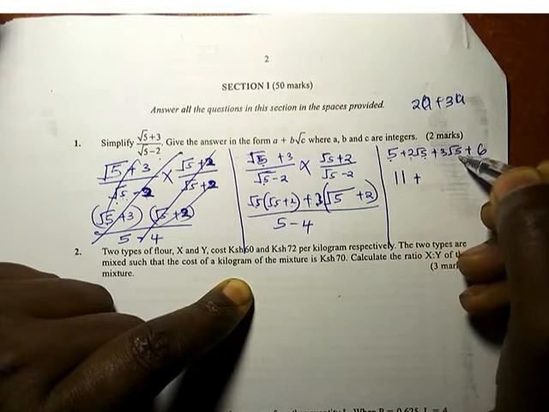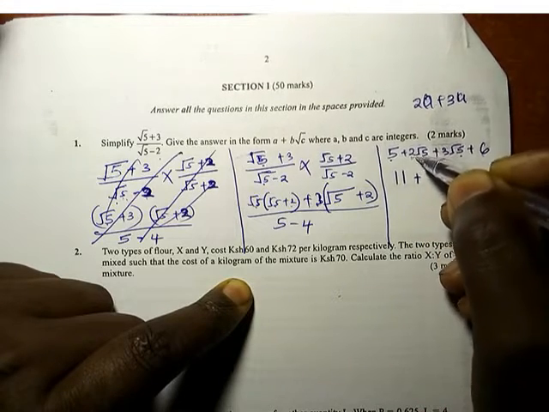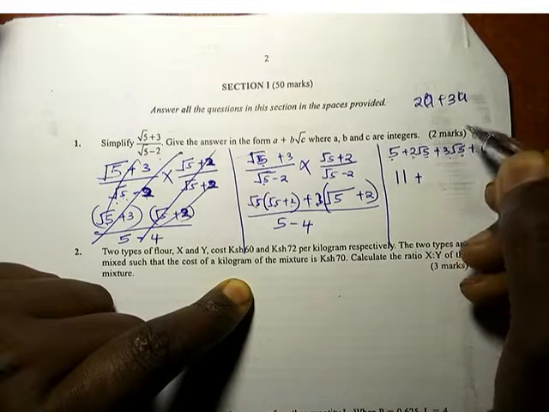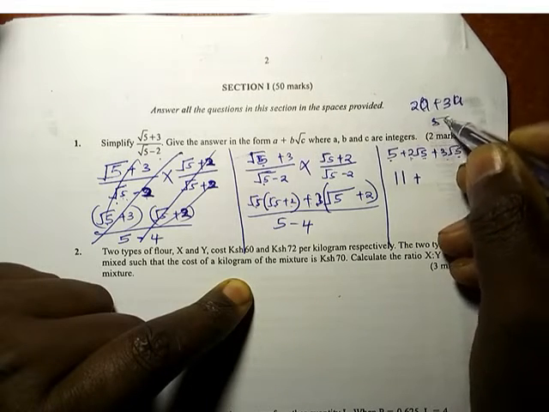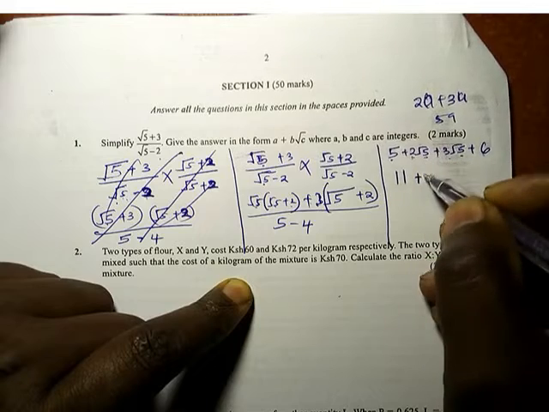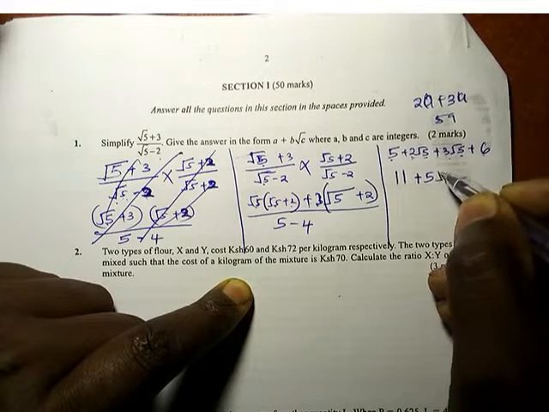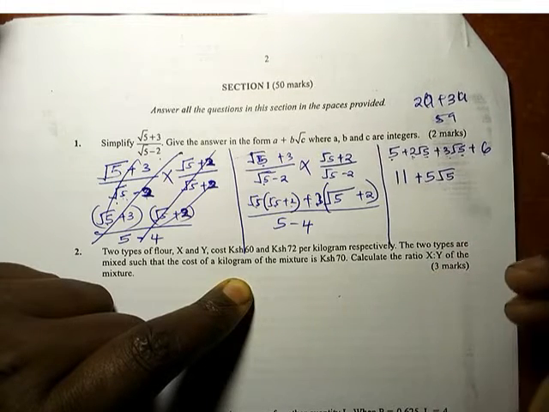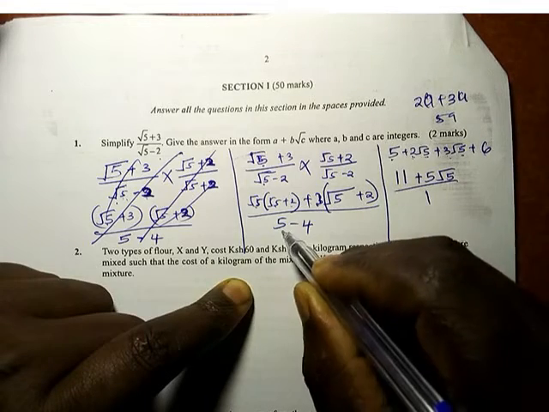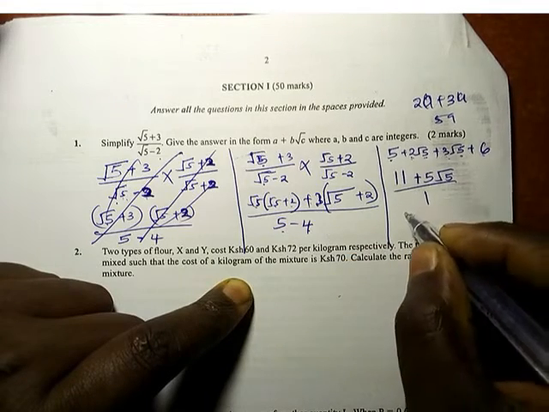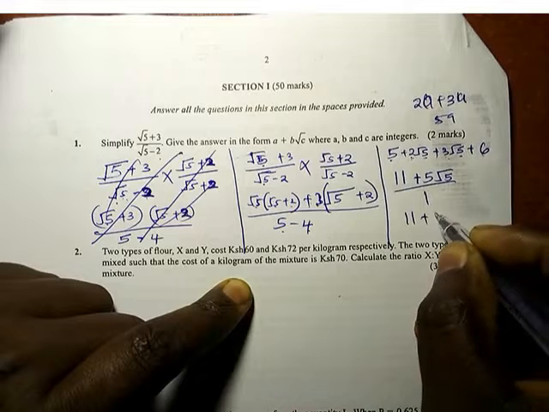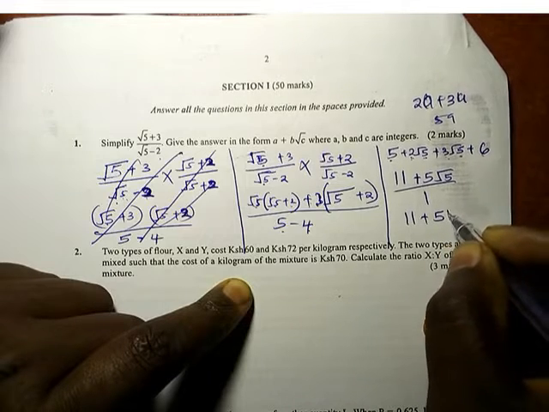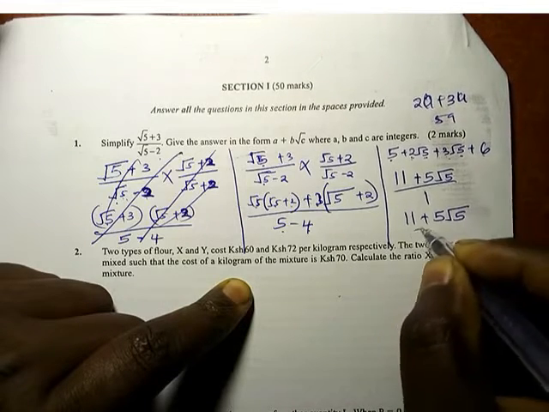Since these are like terms, it is like 2a plus 3a. What will be the answer? It will be 5a. So 2 root 5 plus 3 root 5 is 5 root 5, divided by 1, which is 5 minus 4. So the answer is going to be 11 plus 5 root 5.